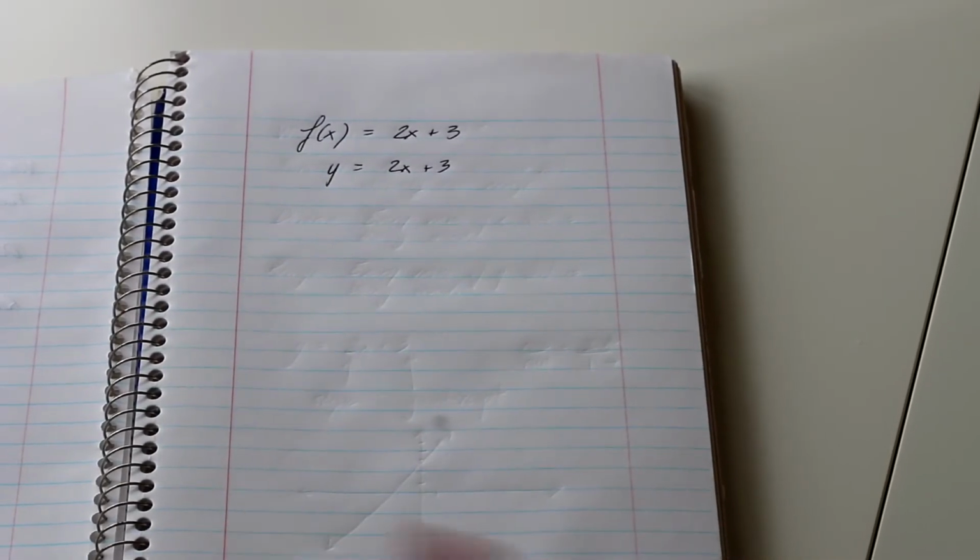Now, I know what some of you might be thinking. You're probably thinking, well, what's the point of that? Why do we write f of x, right? I mean, why can't we just write y? Why do we have to always complicate math? And I'm kind of with you on that. Why are we always complicating math by adding stuff that seems pointless? But I gotta tell you though, it's not really pointless, all right?